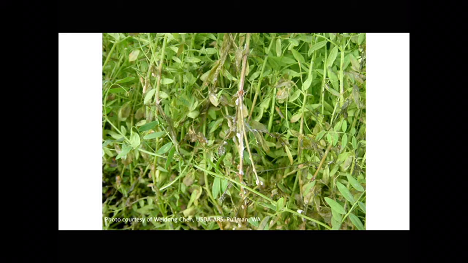This, once again, is on lentil, and you see the white, fluffy mycelial mass, and that's what you're looking for to identify white mold.